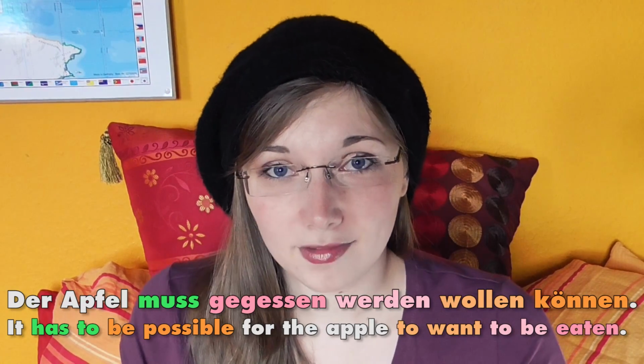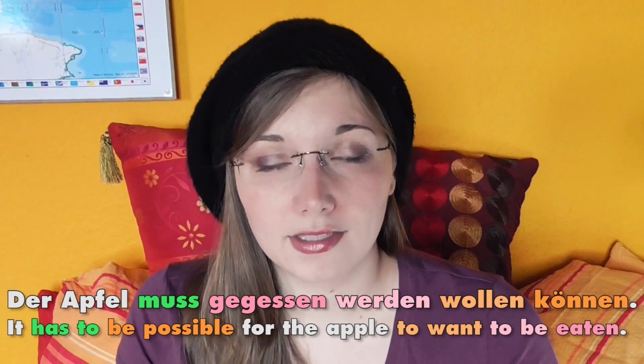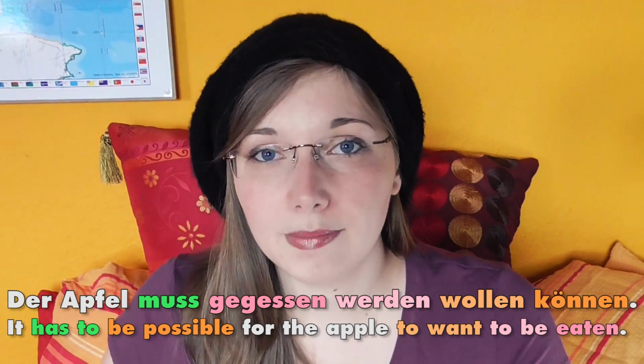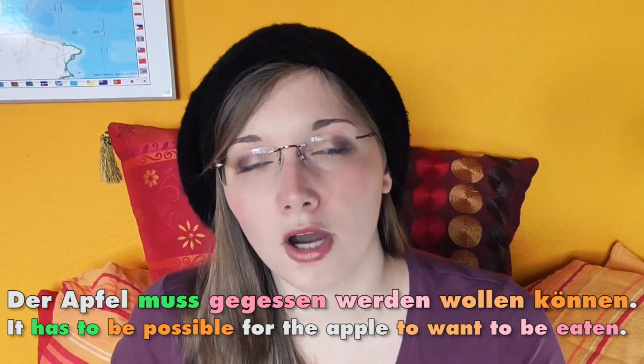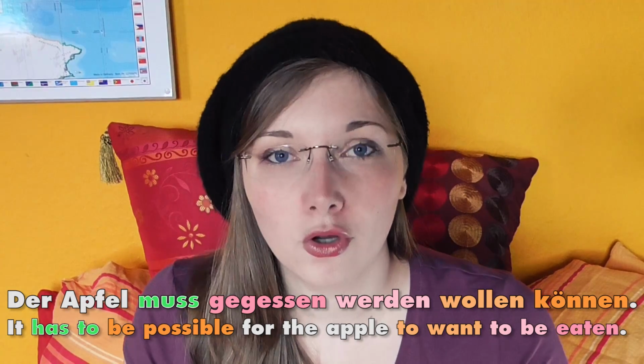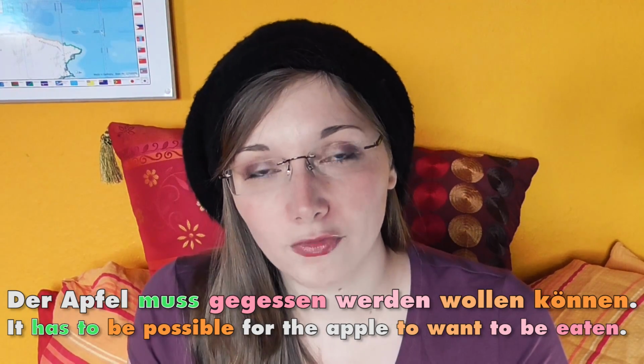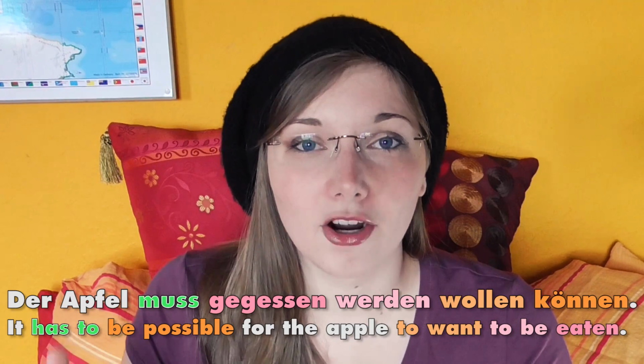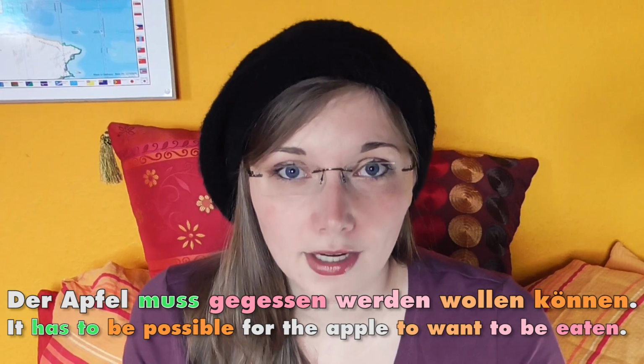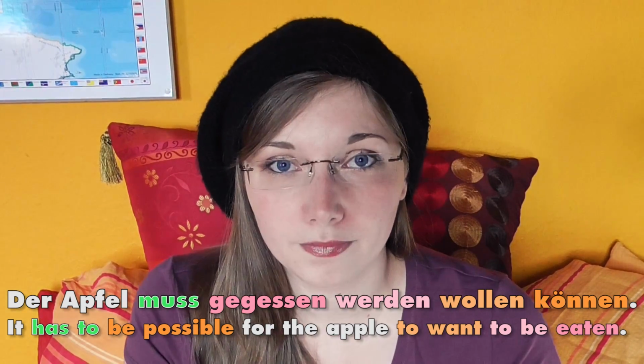So, in our sentence, der Apfel muss gegessen werden wollen können, so it has to be possible for the apple to want to be eaten. Our focus is on what must be possible. So, müssen, have to, or must is our head verb, meaning it gets conjugated and put in the left verb position. If we wanted to emphasize something else, for example, that something can be possible, we would put the können as our head verb in the conjugated position.